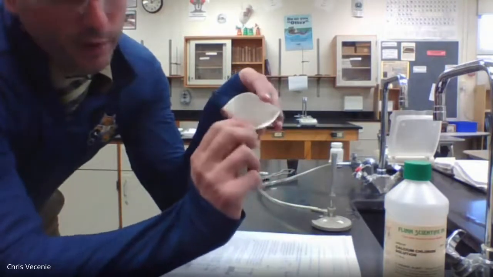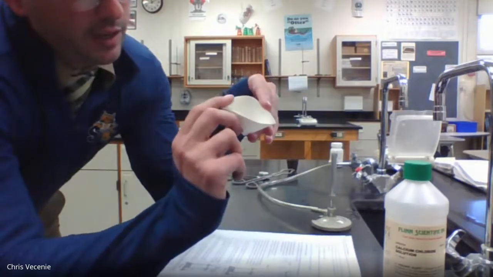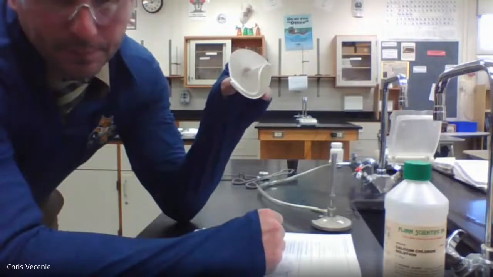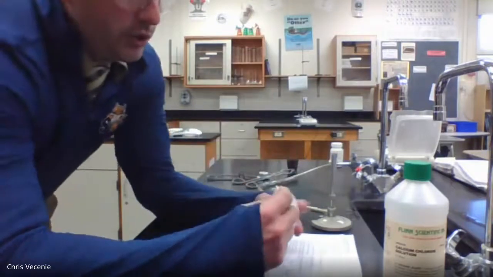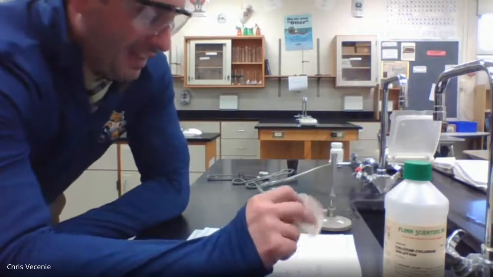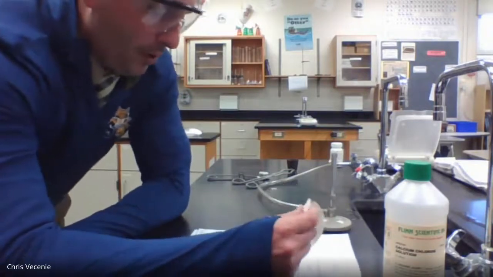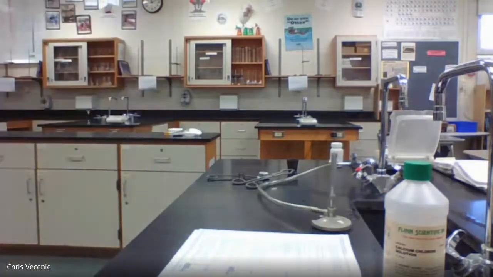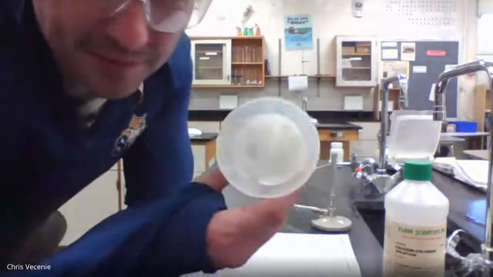Middle's no good because it's open on both sides. And you've got a piece of filter paper for the bottom. It doesn't matter which one of those sides we use to filter. I'm going to wet the paper and stick it into my funnel. When I do that, it's going to look like that.